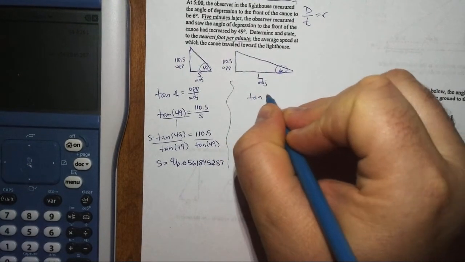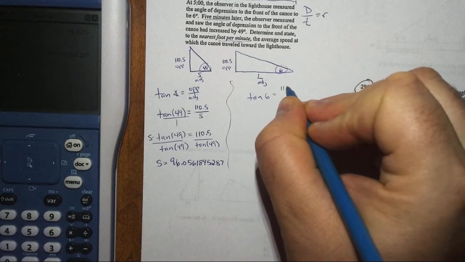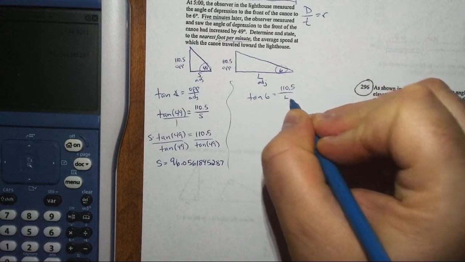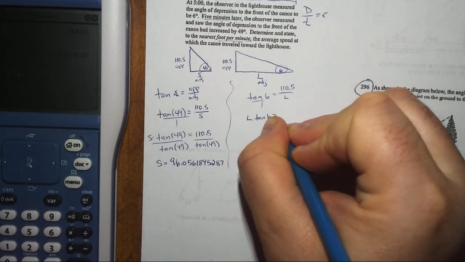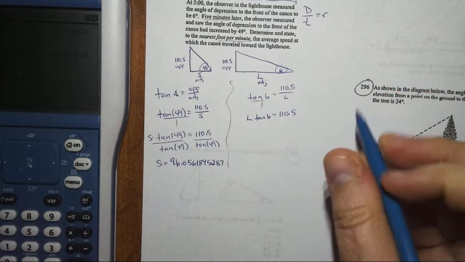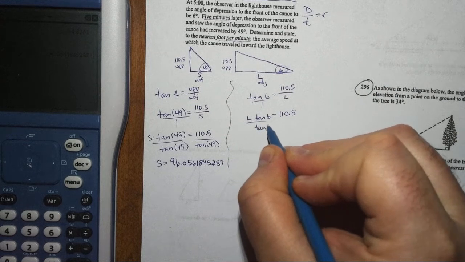Same thing, we do tangent. We took 6 degrees. The opposite is 110.5. The adjacent is L, and it's the same process. Cross multiply: L times the tangent of 6 is equal to 110.5, so L is 110.5 divided by the tangent of 6.